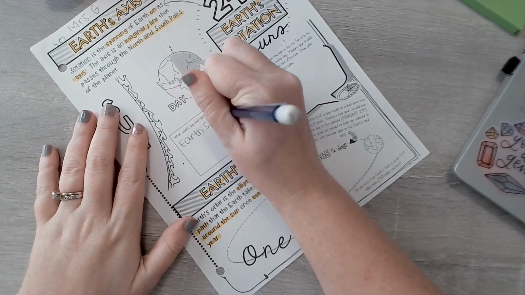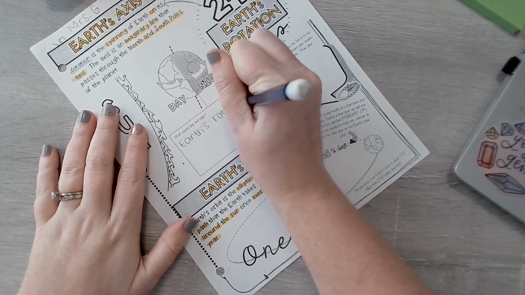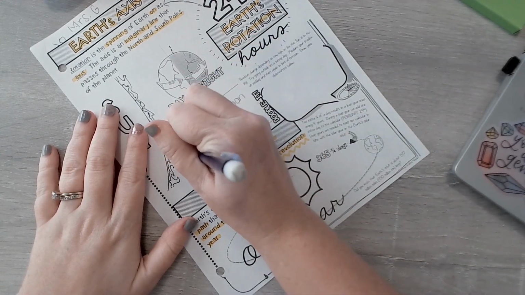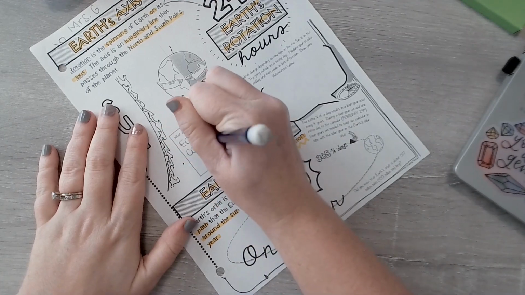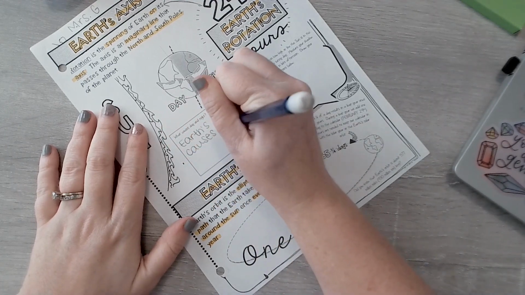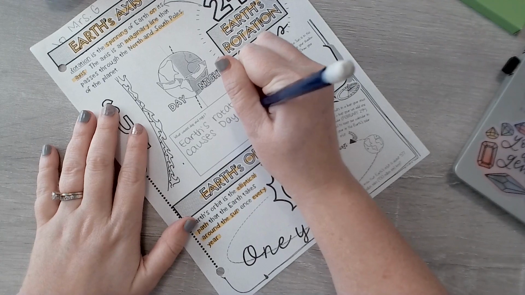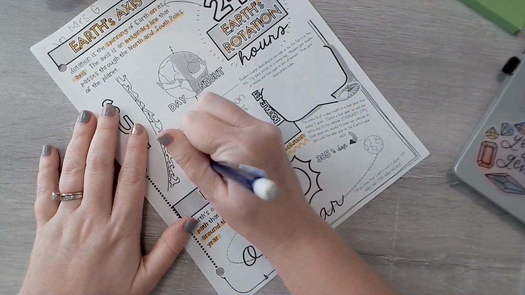Earth's rotation causes day versus night.